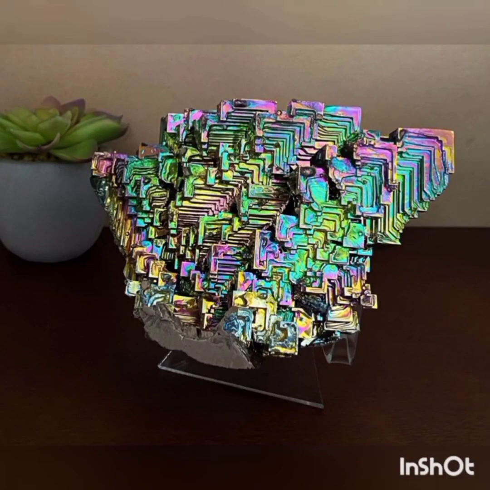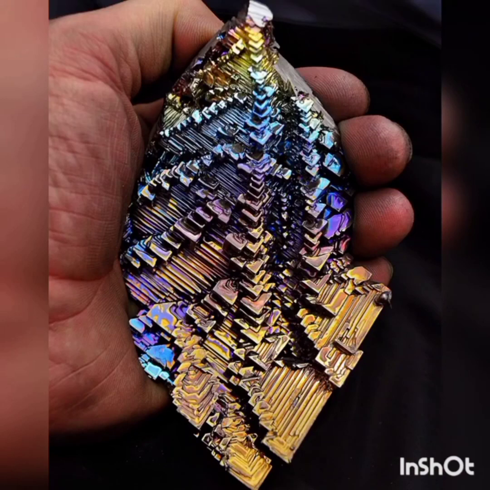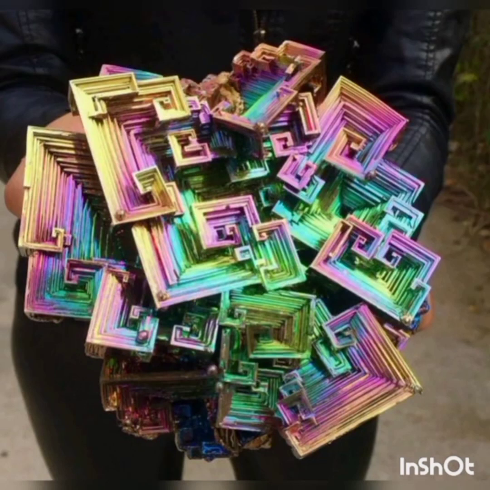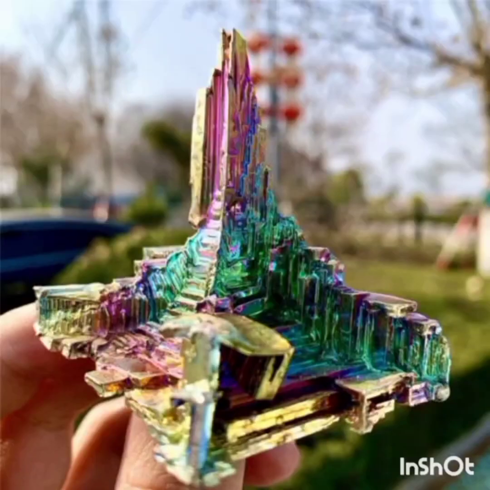Bismuth is a lab-grown metal, exhibiting a gorgeous rainbow coloration and unique geometrical growth pattern. While bismuth does occur naturally, cluster formations require nearly 100% pure bismuth, which is almost impossible in nature due to inclusions of other minerals and matrix stone.